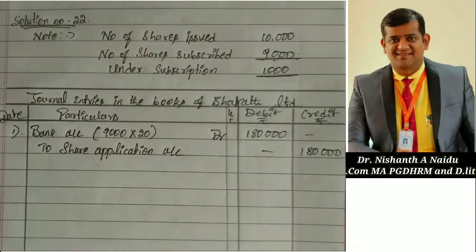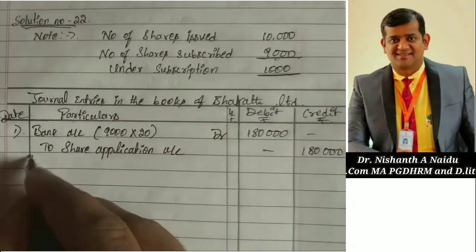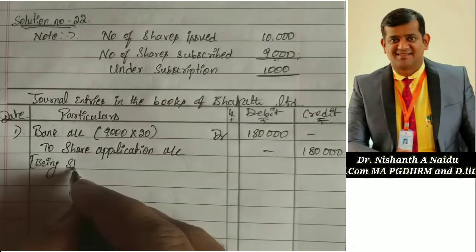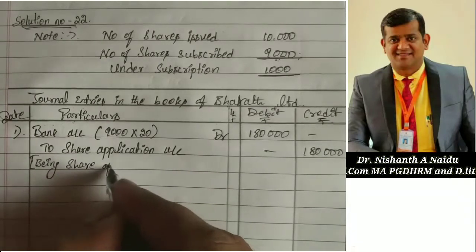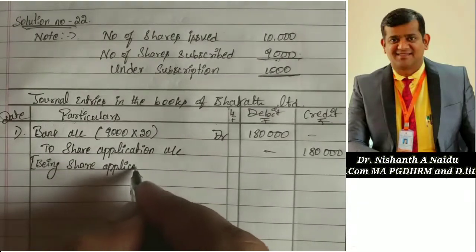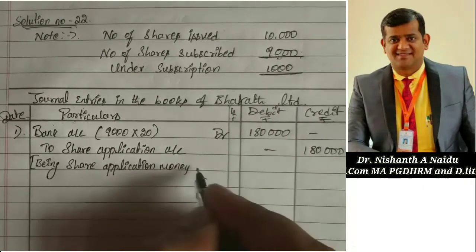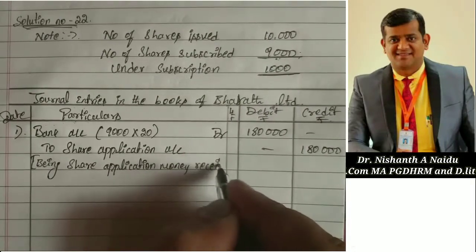1,80,000. Okay, so now write the narration: being share application money received.